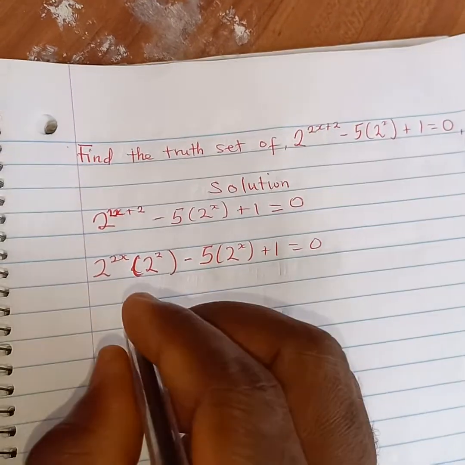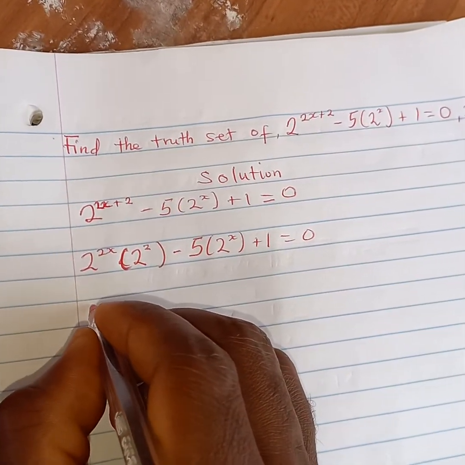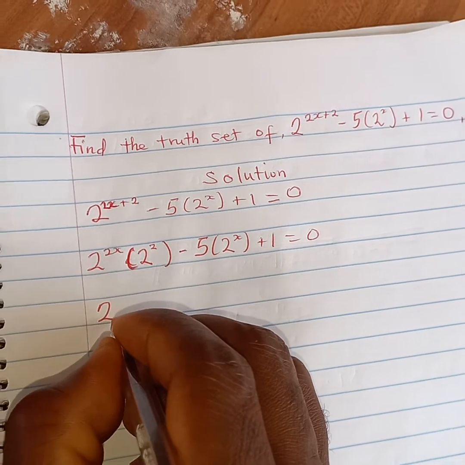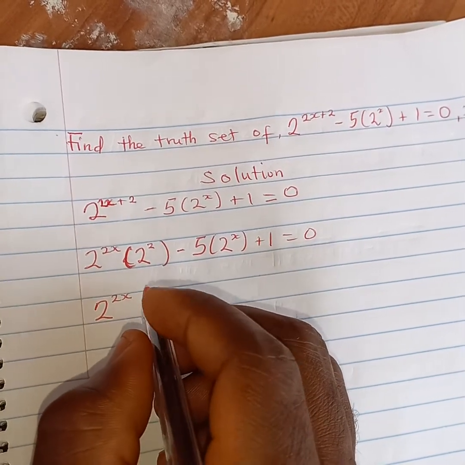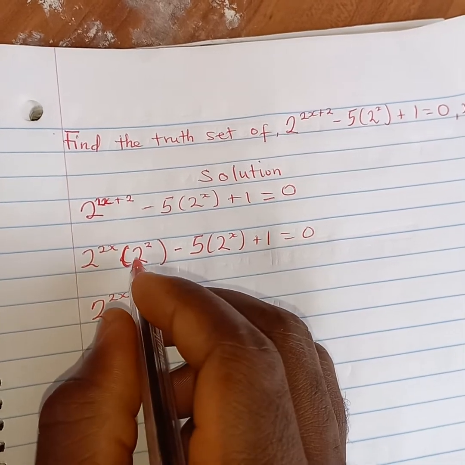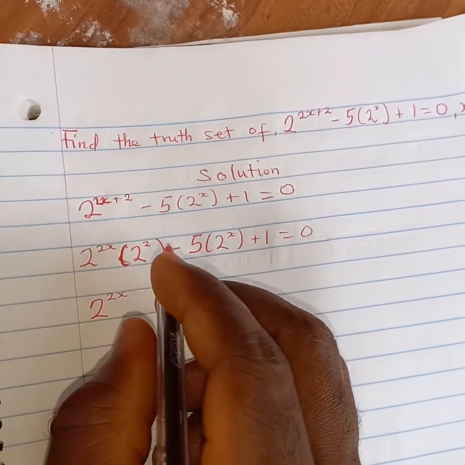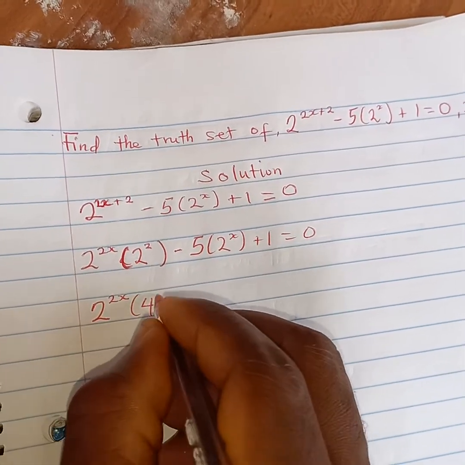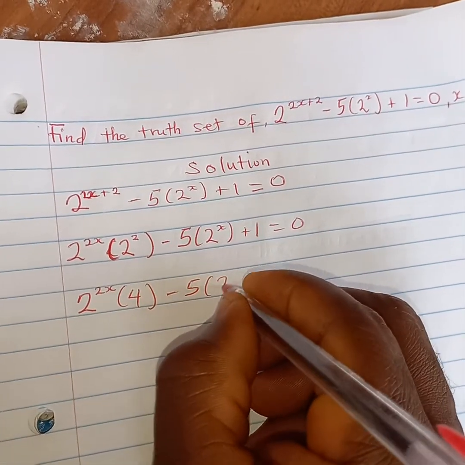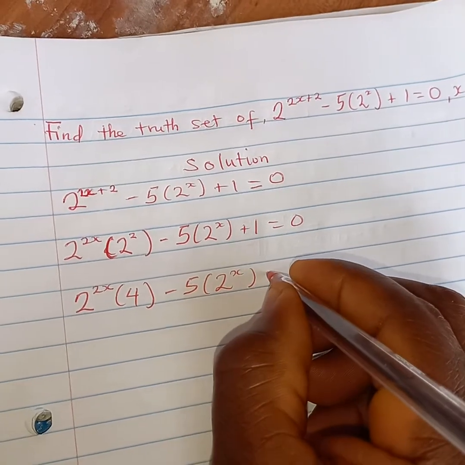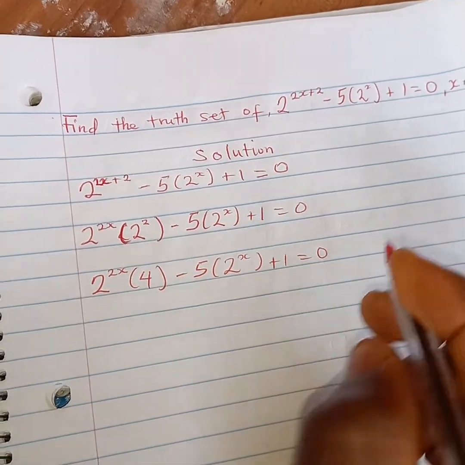Let's continue. Here we have 2 exponent 2x, but then 2 times 2, that is 2 exponent 2, will give us 4, minus 5, then we have times 2 exponent of x plus 1 is equal to 0.